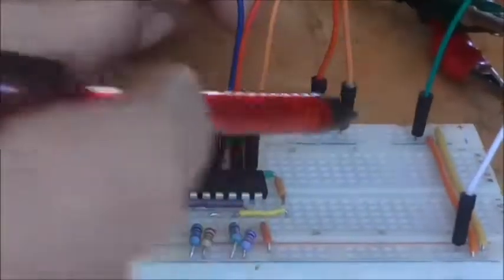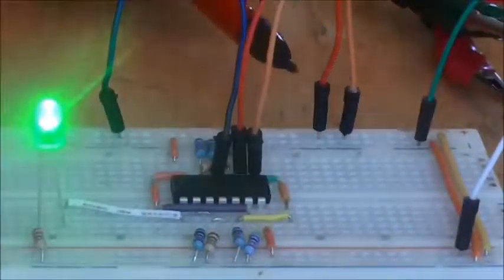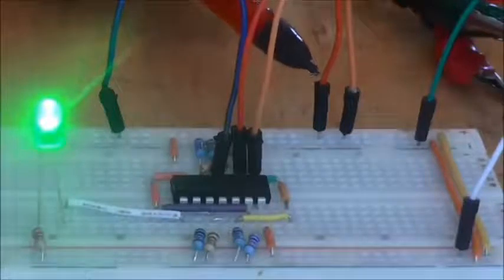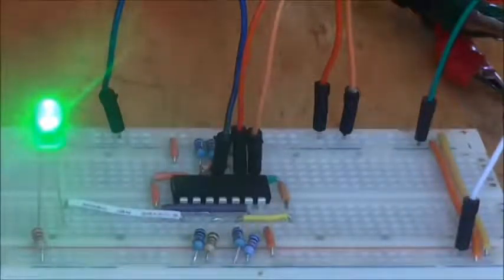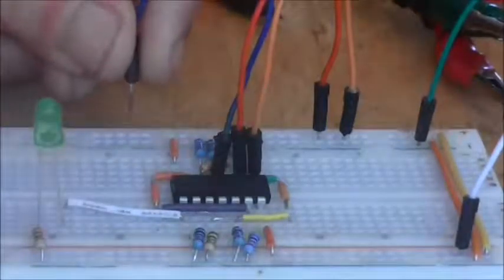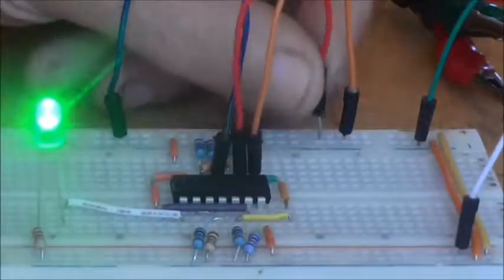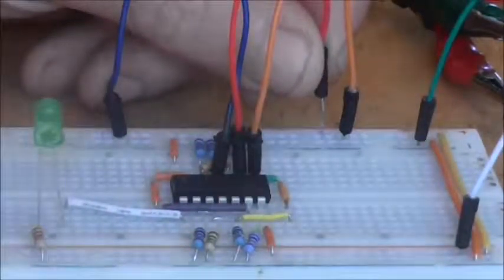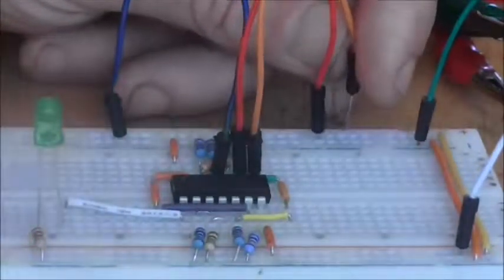And here's input A on this orange wire here, and here's input B on this red wire here, and here's input C on this blue wire here. And what will happen is, if I pull out input C, it goes low. If I pull out input B, it goes low. And if I pull out input A, it goes low.